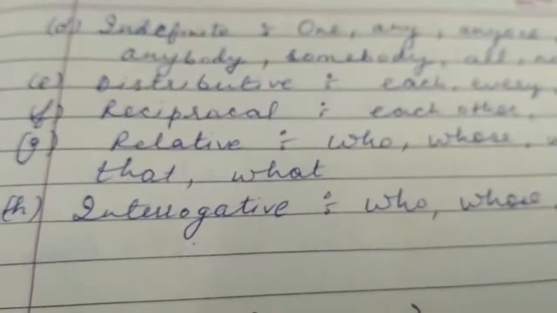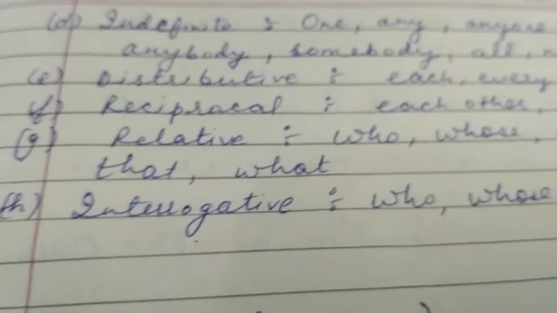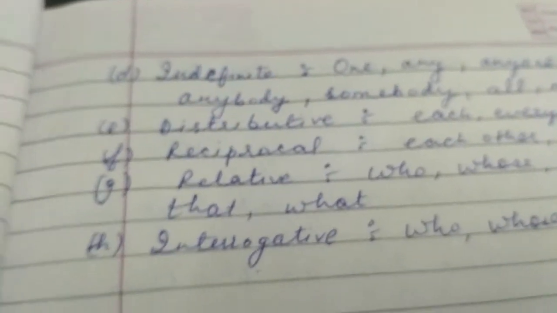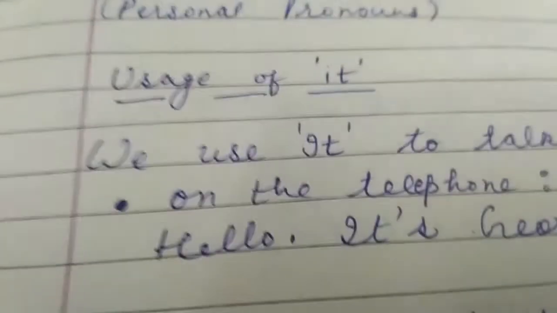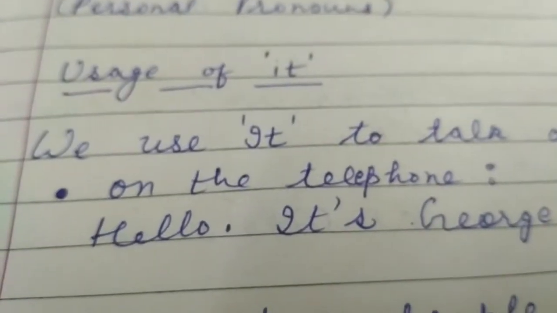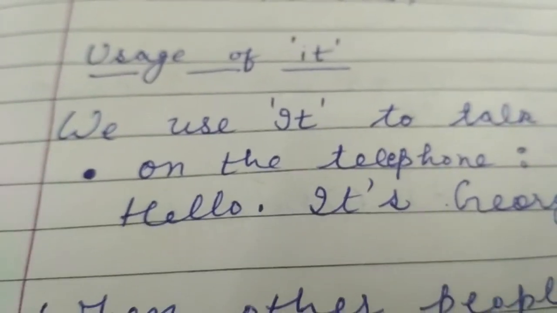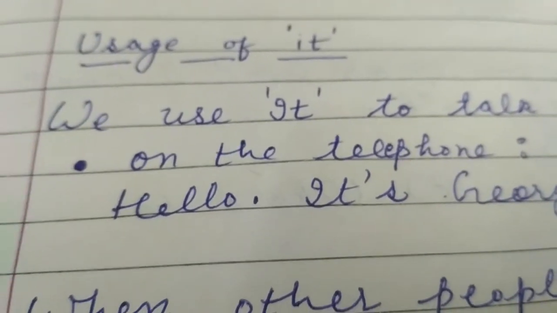This lecture was just to make you familiar with the definition of pronouns and its types. For today I have selected one pronoun from the category of personal pronouns, that is it.